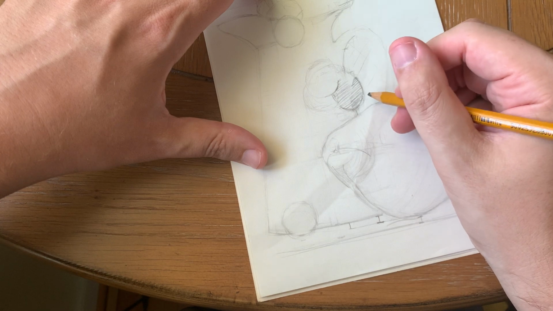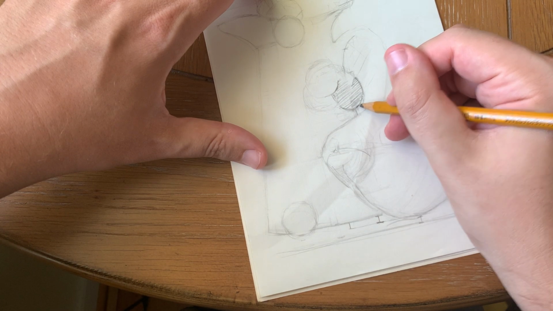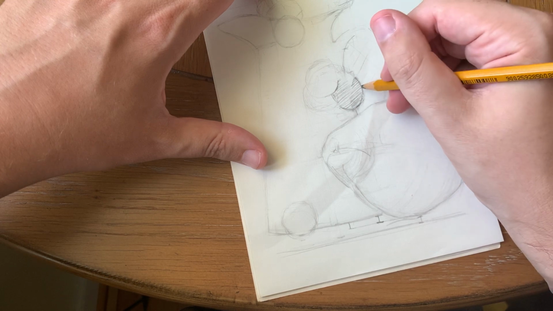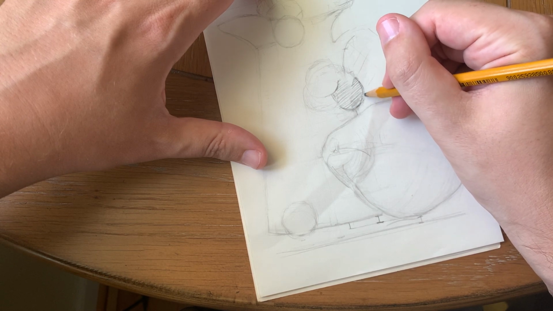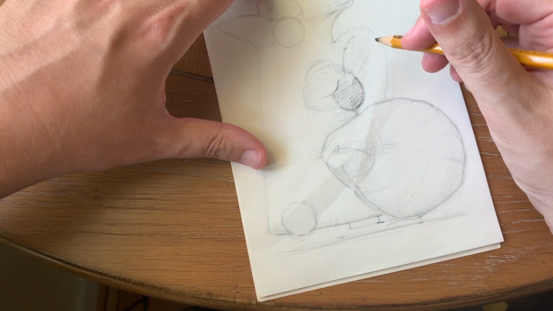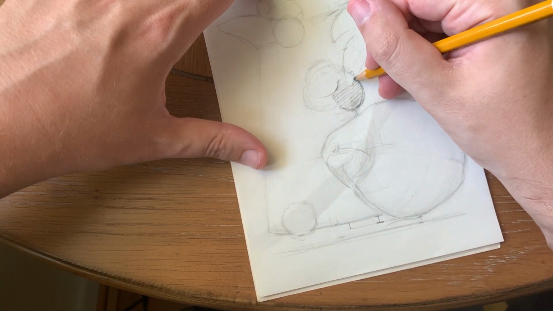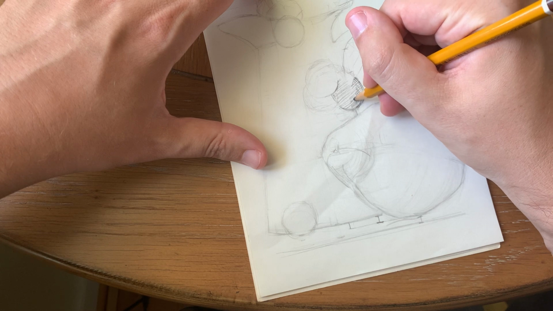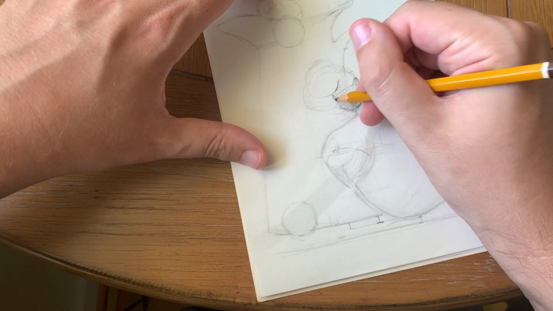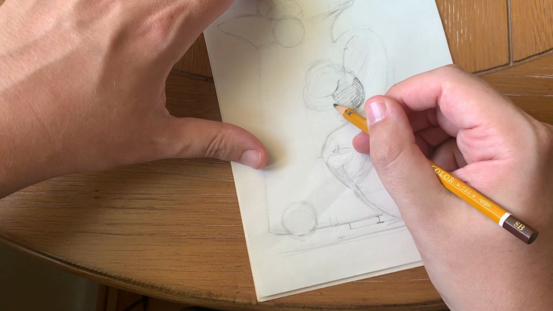And notice here I'm trying to avoid just putting a dark outline around something, even now as I'm feeling it out and starting to put down a little bit of tone. I don't want to make any decisions that I can't unmake later. Because I'm just not ready to do that yet.